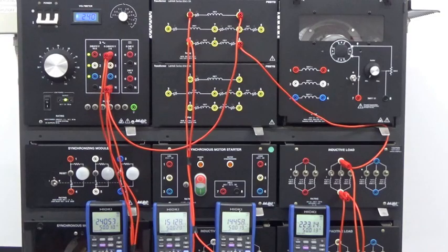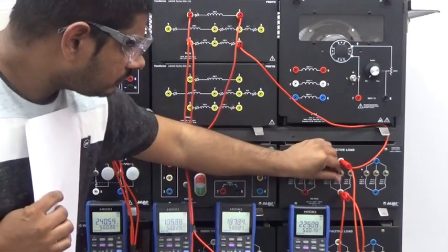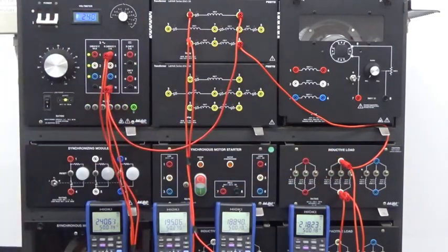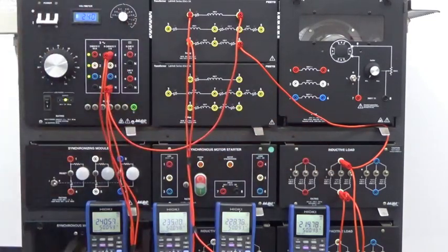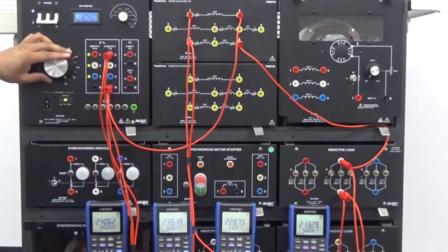Next, 1200 ohms. Next, 960 ohms. Okay, let's return the voltage to 0.